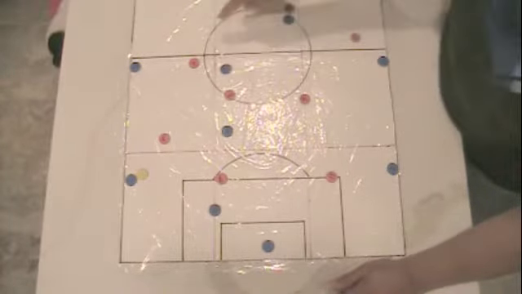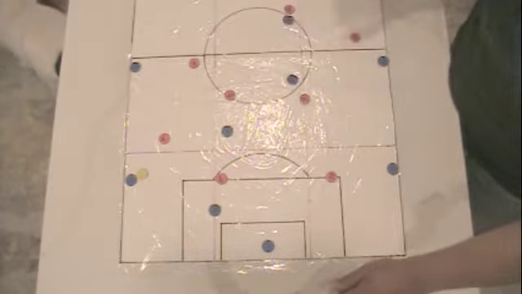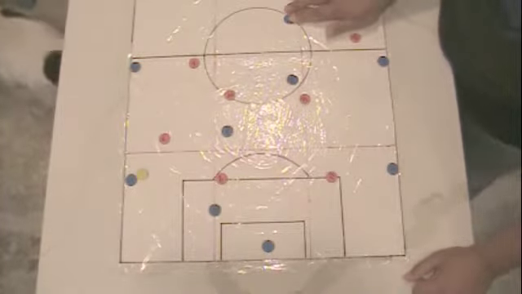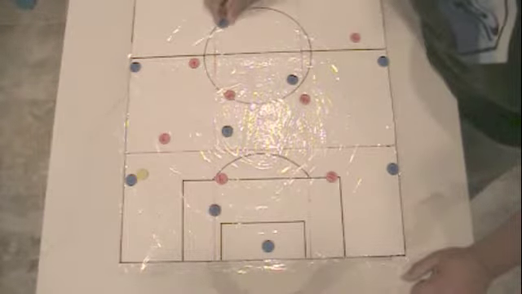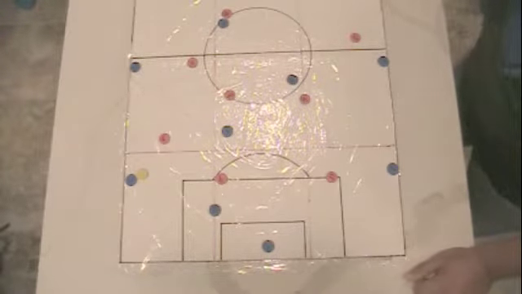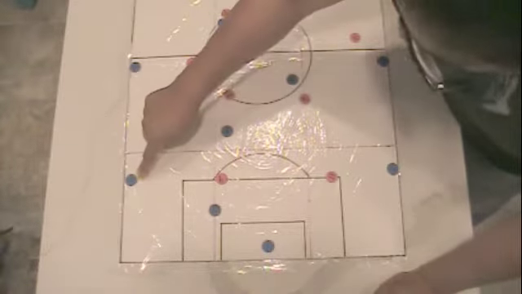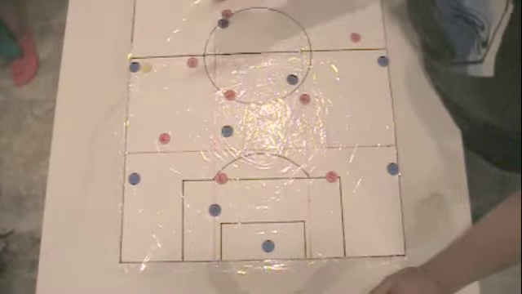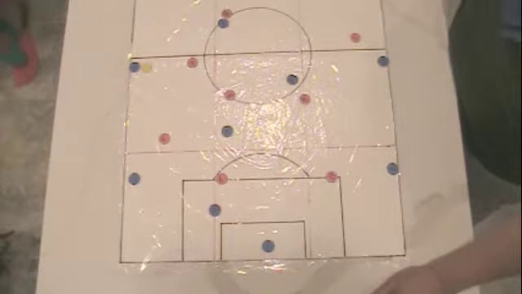Now the 8, Liv, you're going to get out and come out this way. Where should my number 9 go? If you said cut over to ball side, you are correct. And most likely this center back is going to be there as well. Where should we go from here? There are 2 options that I see. If you said to Hannah, you are correct. And if you said to my number 11, what should happen at this point?